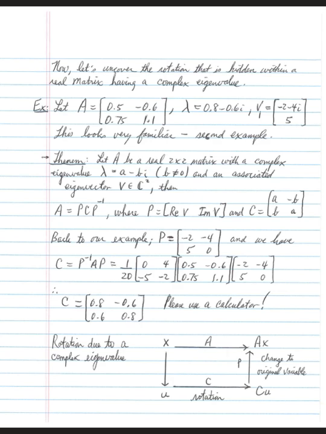All right, so back to our example. Go to eigenvector 1. The real parts are -2 and 5. That's our first column of P. The imaginary parts from the eigenvector are -4 and 0. There's no i term down here. -4 and 0.